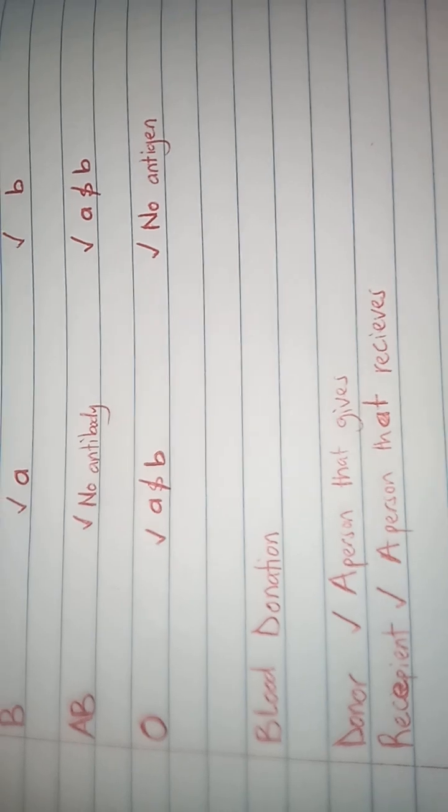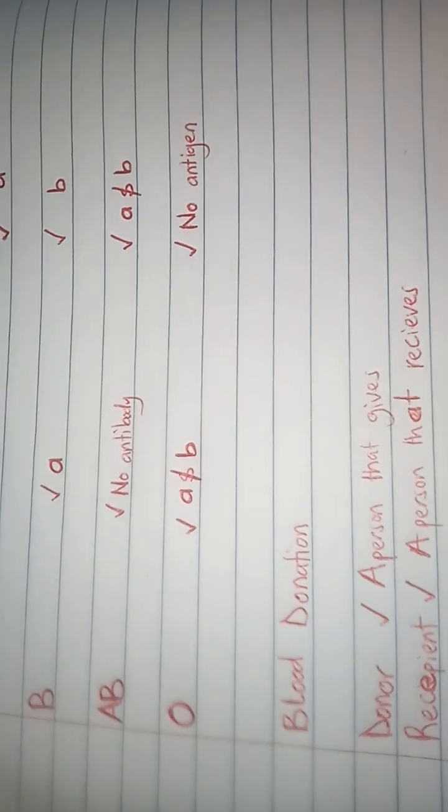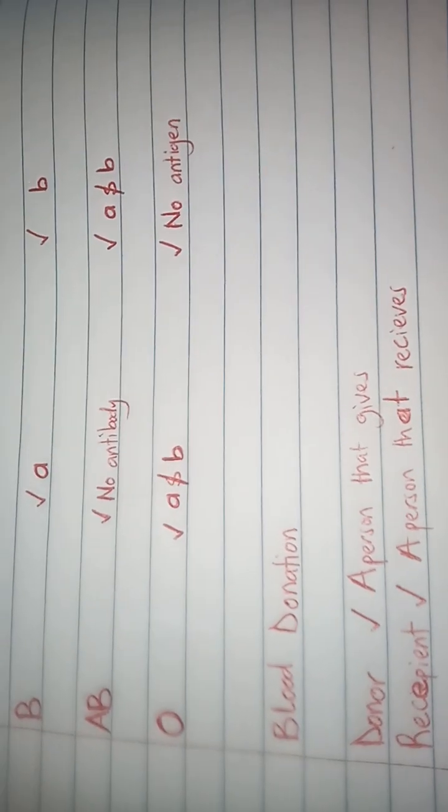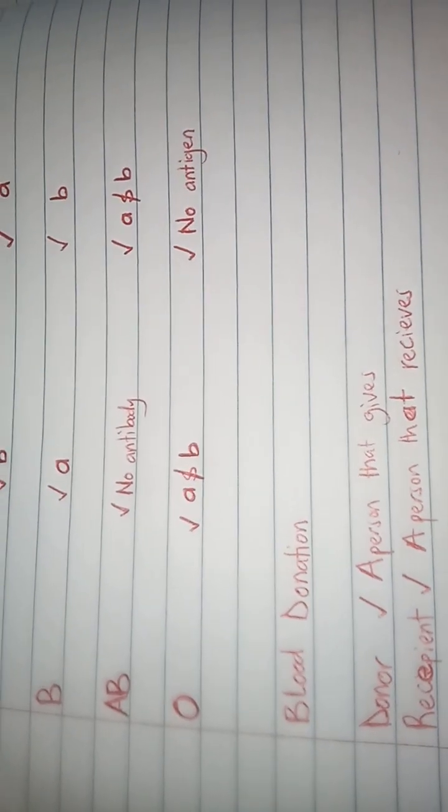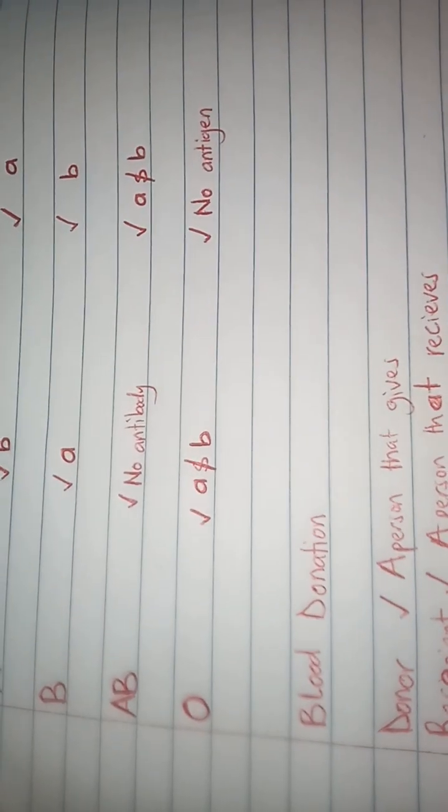His body is in need of that blood. So I'll make a simple table of the donor and the recipient. We have the different donors and we have the different recipients.